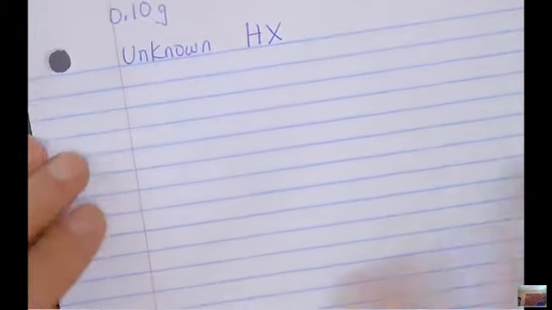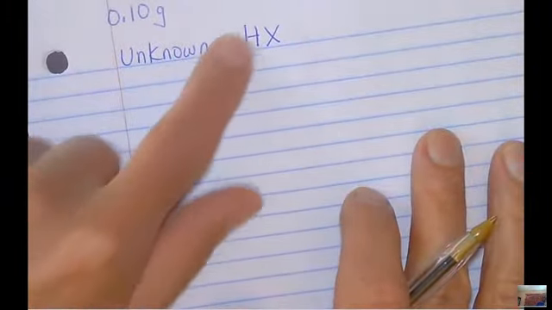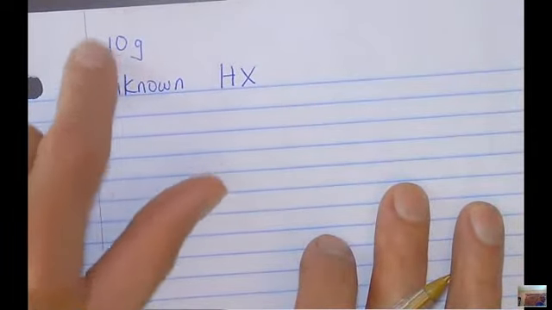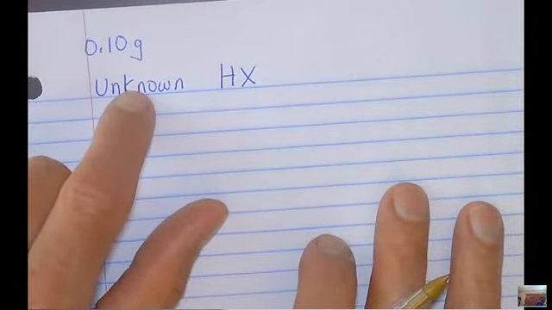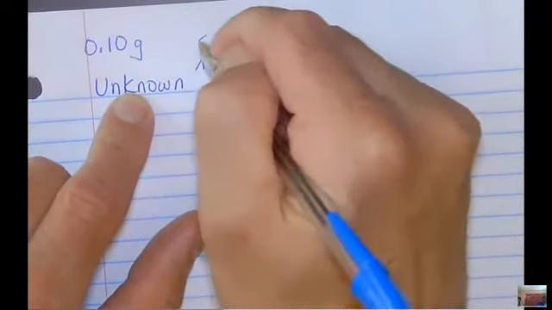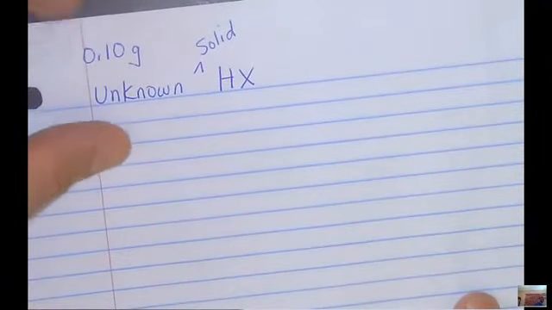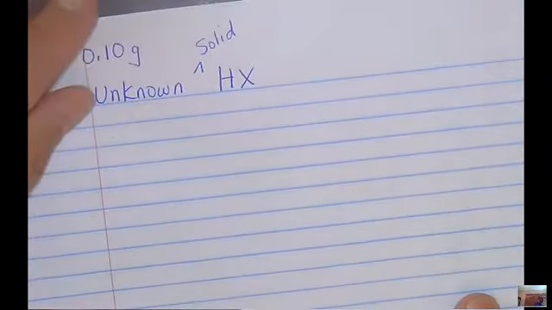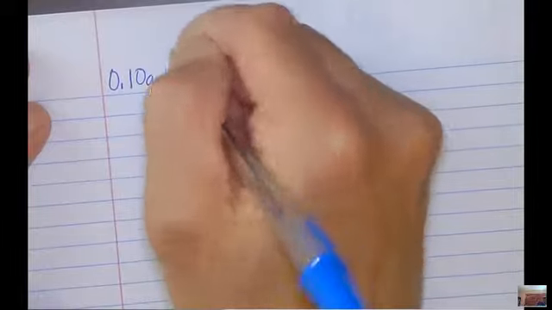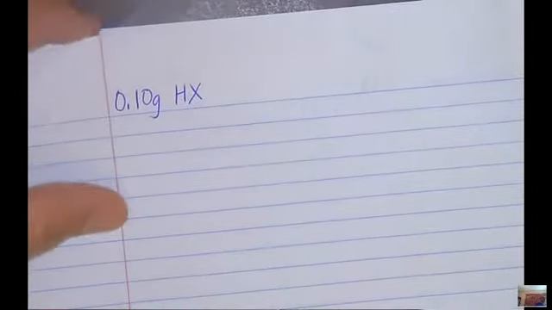So what I'm going to do is I want to find out how many moles are in that sample. Let's say this guy is a solid, right? I didn't dissolve it in water yet. So I'll start that again. I'll write it a little neater. Okay, so we said we had exactly 0.1 grams of this new unknown acid, HX.